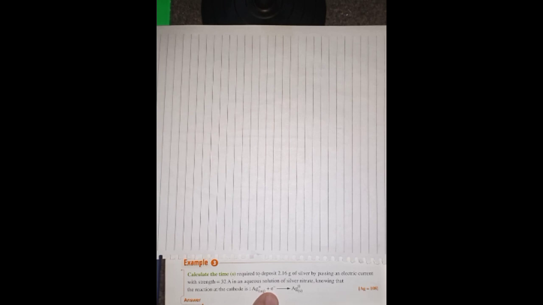So the equivalent mass of silver equals its atomic mass over the number of charges, the oxidation state.